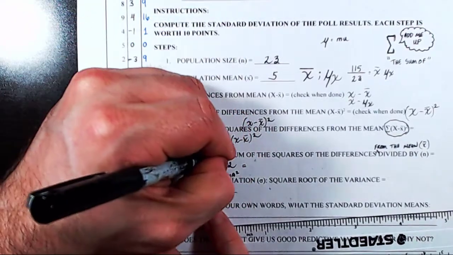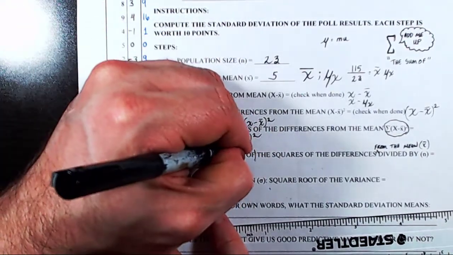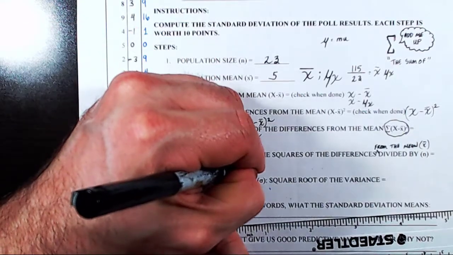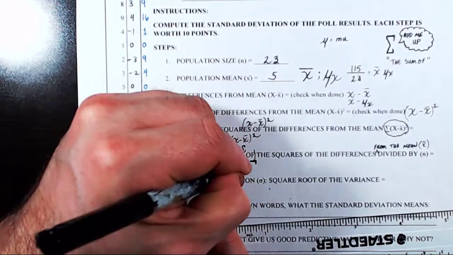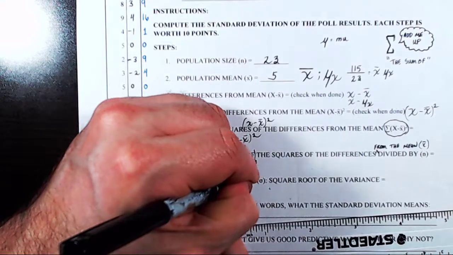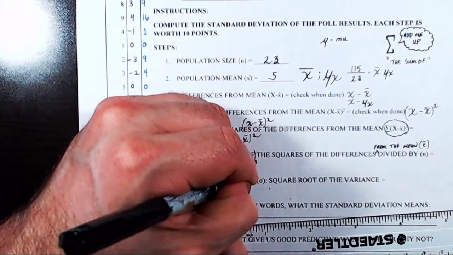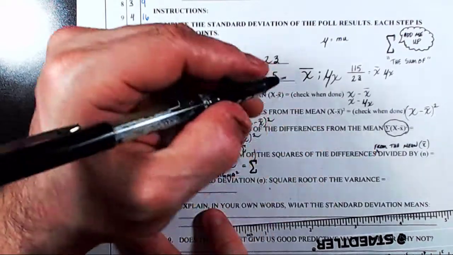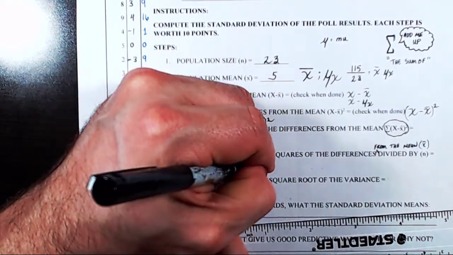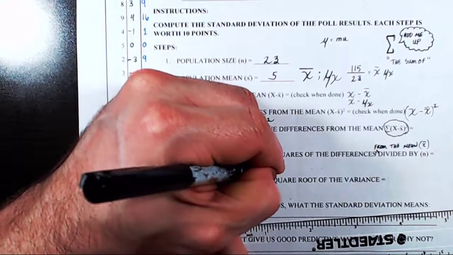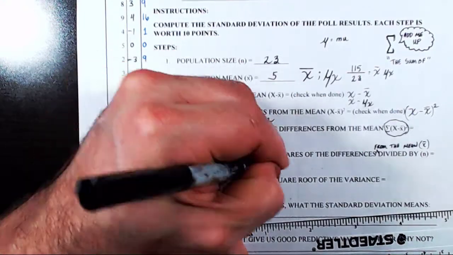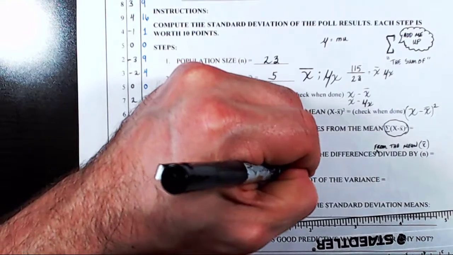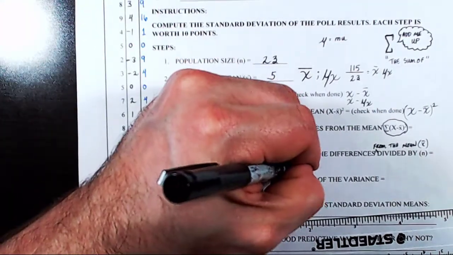Let's write that out. Now we know what sum of is, that's the symbol sigma, so we'll just write sum of the squares of the differences from the mean. Then it says divided by n.